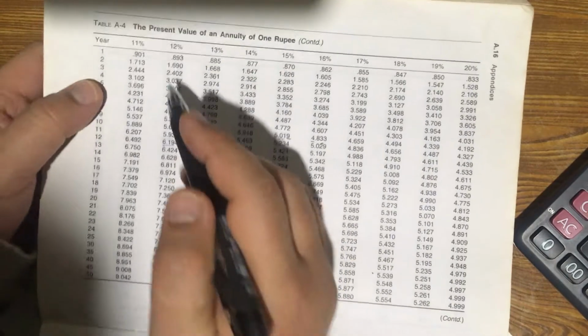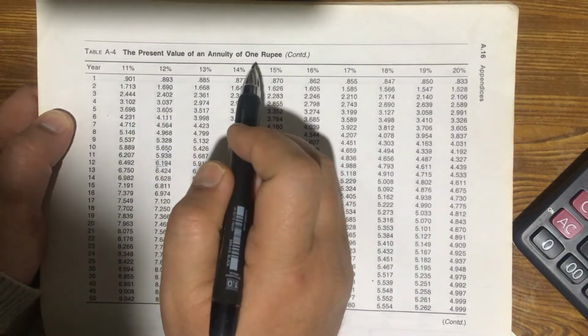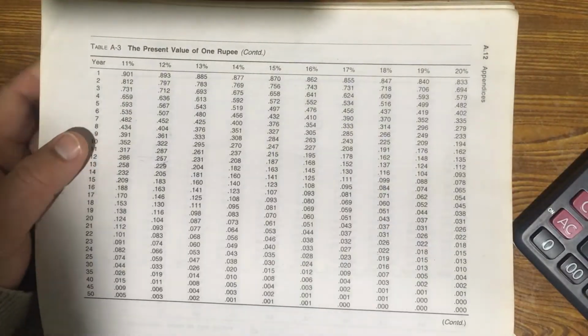Wait, I made a mistake. Use this table, the present value of an annuity. The PVIFA table, not the PVIF, sorry, made that mistake.